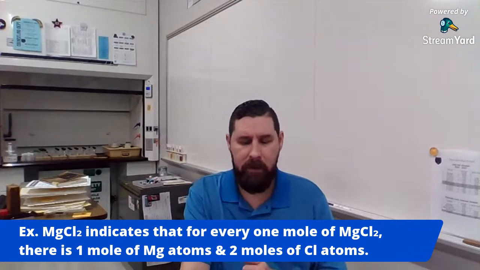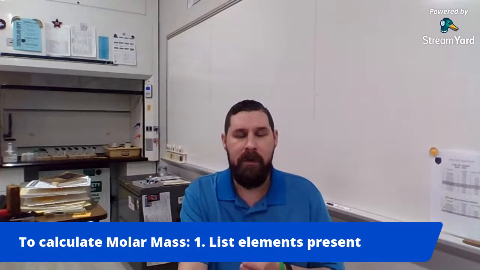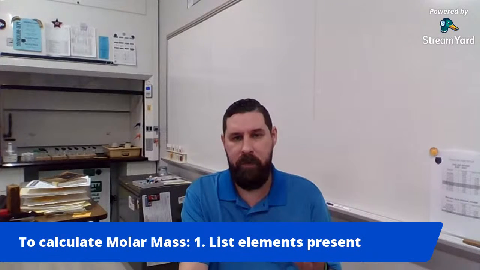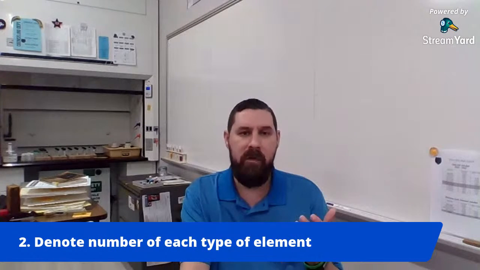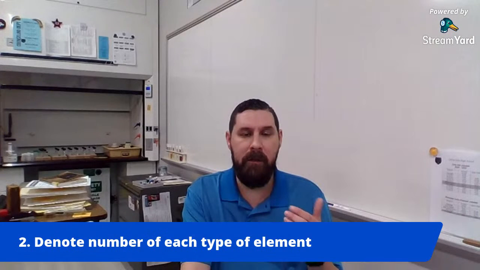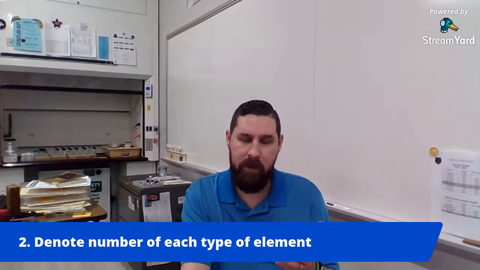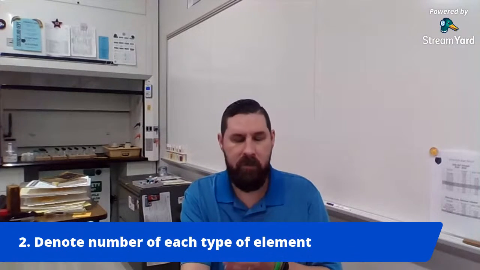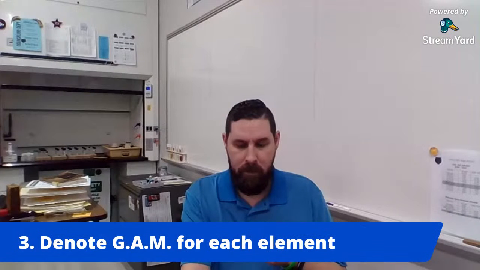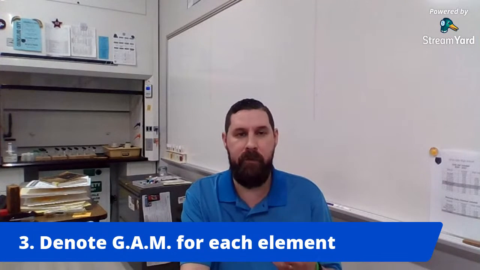As far as actually calculating molar mass, what you need to do is first off, list the elements that are present within the compound. Then denote how many of each type of element is present. For magnesium chloride, we list out magnesium, then chlorine. There's 1 magnesium, 2 chlorines. After you've denoted the number of each element present, list the gram atomic mass for each element.